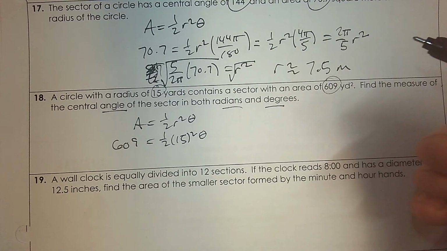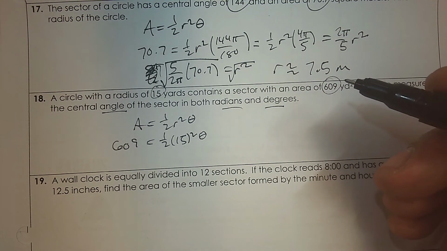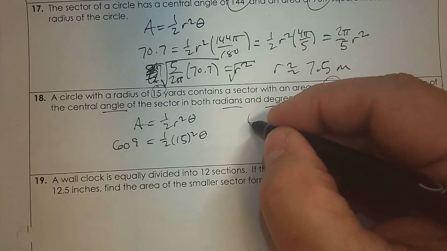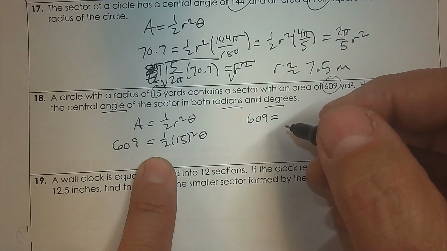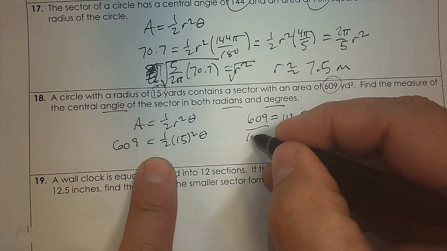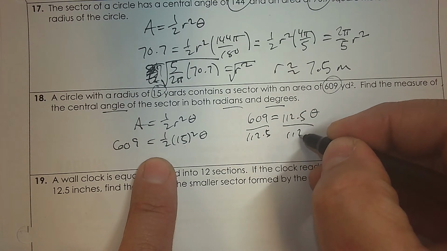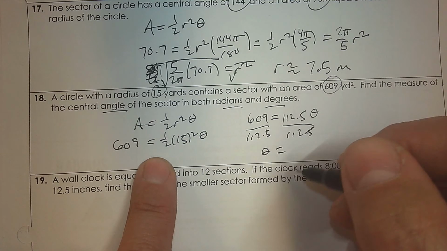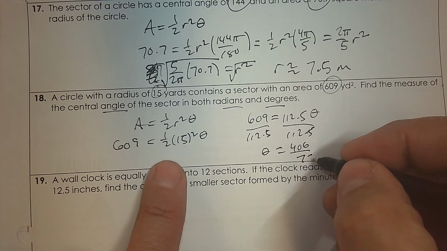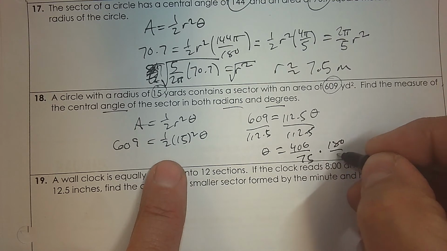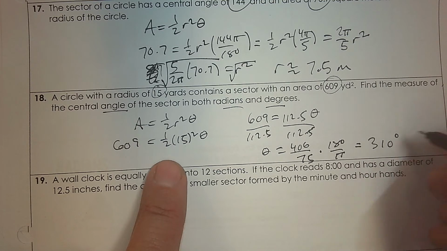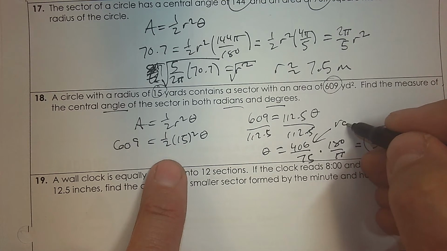So 15 squared, and then take half of it, is 112.5. Divide. And in radians, the answer is 406 over 75. And if you want that in degrees, you'd have to go 180 over pi, and that'd be about 310 degrees. So 310 degrees, and the other one is in radians.